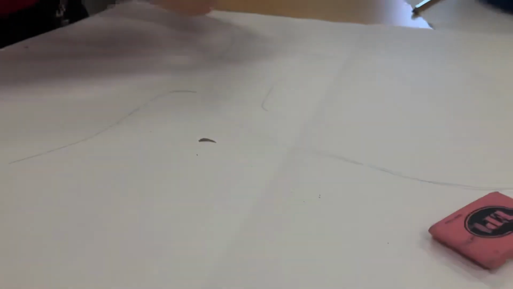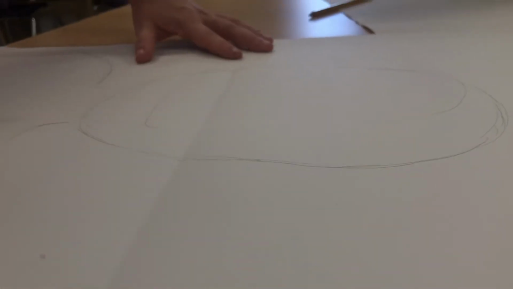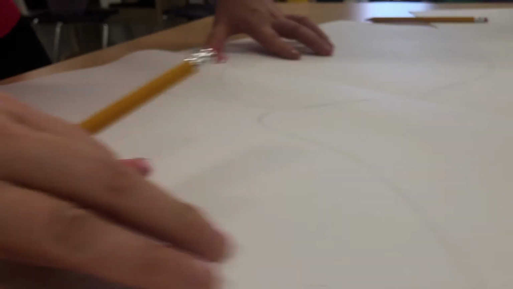So I'm going to let you do the rest of it, and it'll eventually help you get rid of those eraser marks. Now, if you want it smaller, you can change it. Okay? I just did this to help you get started. Perfect. You're on the right track.